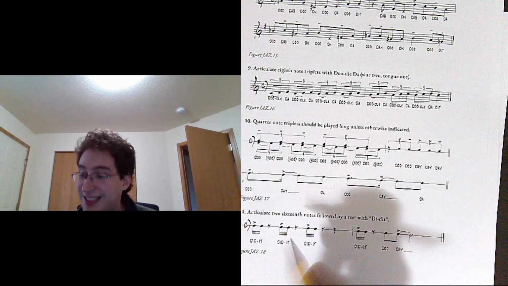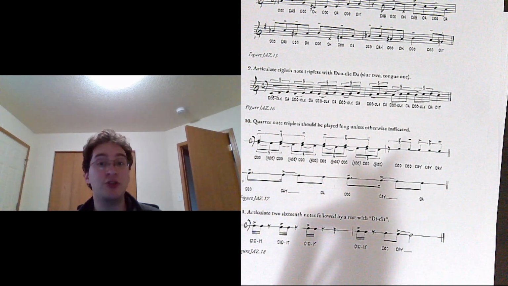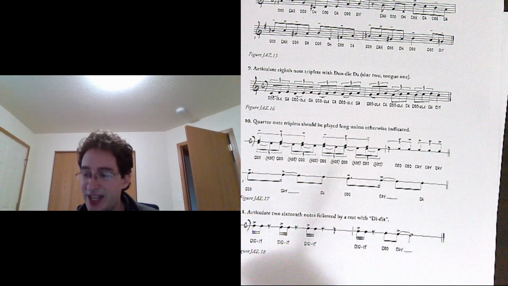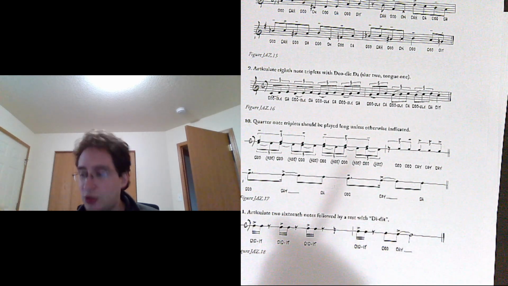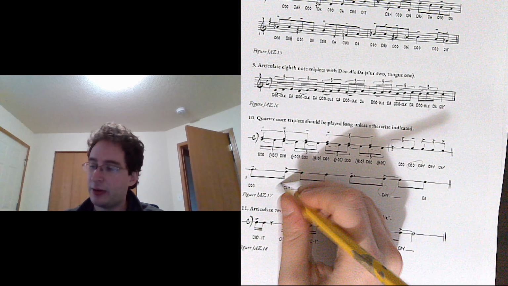If you have 2 sixteenths followed by a rest, like we said with eighth notes, that was do dit. This is did it, did it, did it, did it, do day, just to get that faster sound in there.